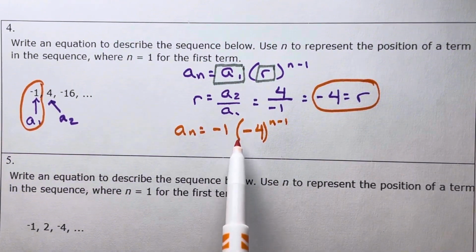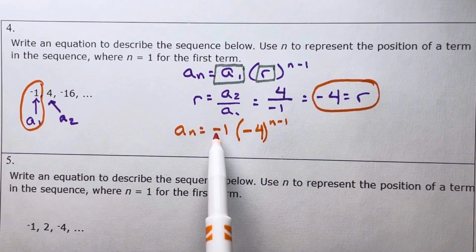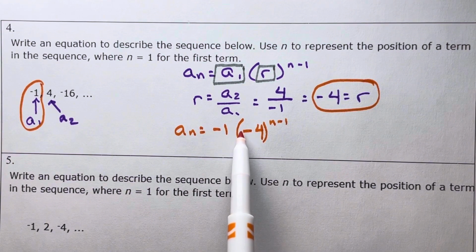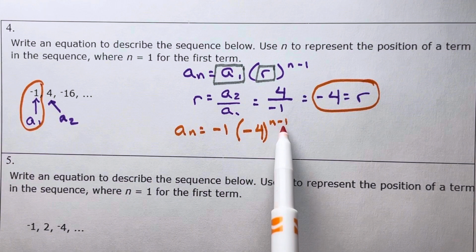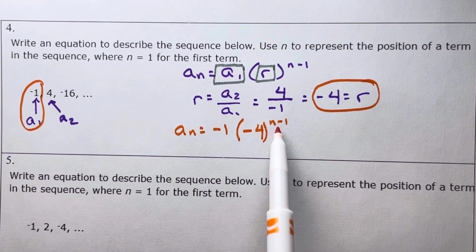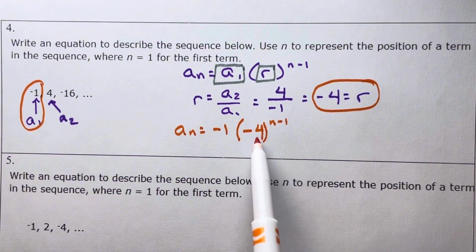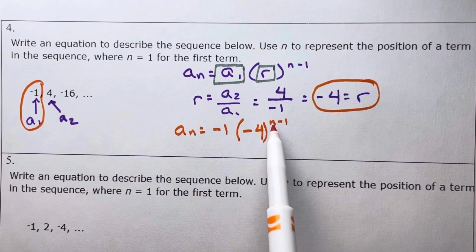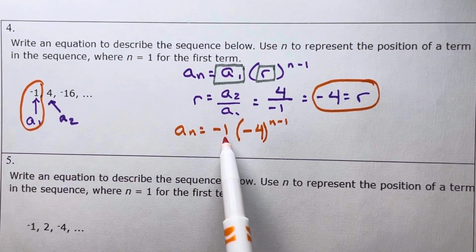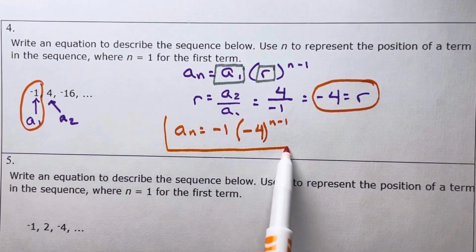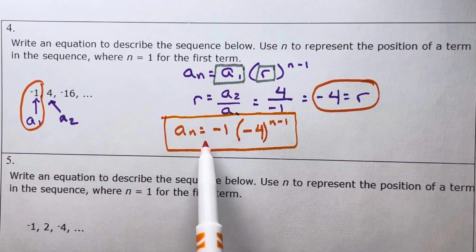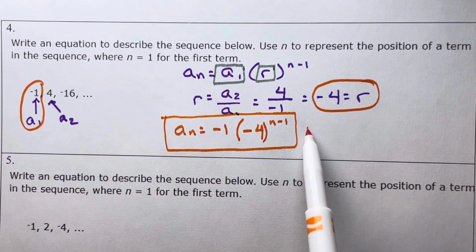Now in this particular rule, we cannot simplify these negatives. That is because the -4 has an exponent of n minus 1, and the rules of operations tell us that we have to address exponential behavior before we handle multiplying behavior. So this is as far, really, as this can go. And there you go.